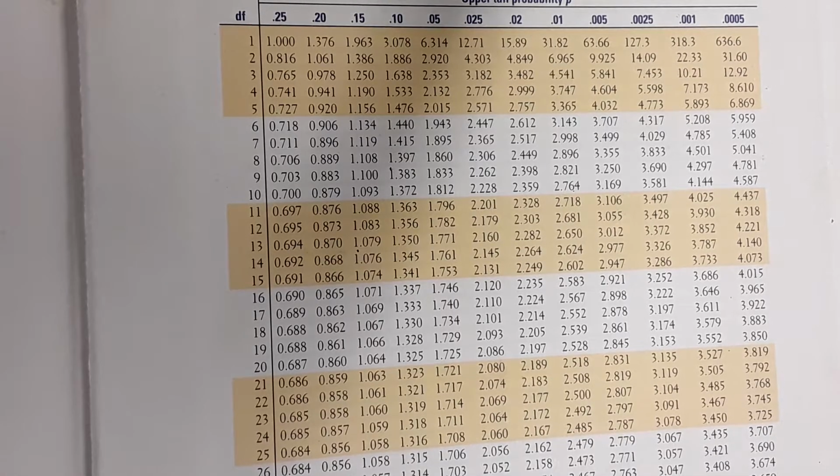So just like for proportions, there's a Z star and a T star. Depending on what they give us depends on whether we use T star or Z star. Okay, we'll talk about that. But we're going to talk about T star right now. I'm going to teach you how to find it.